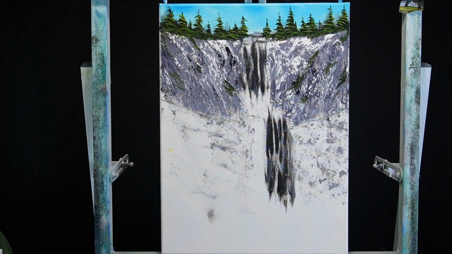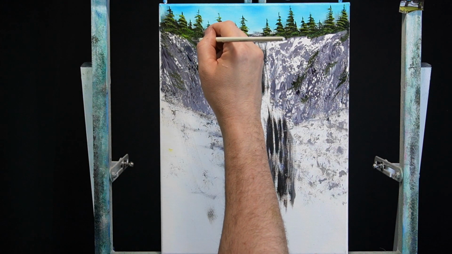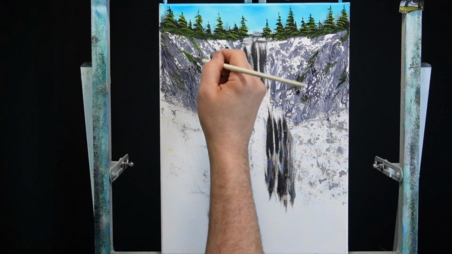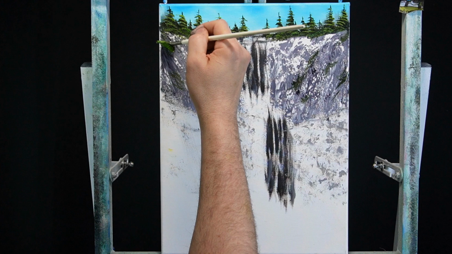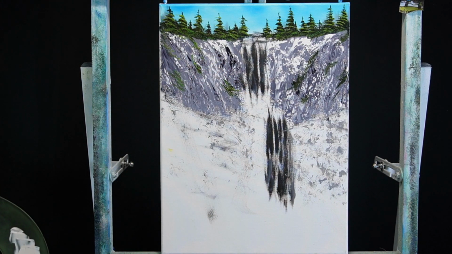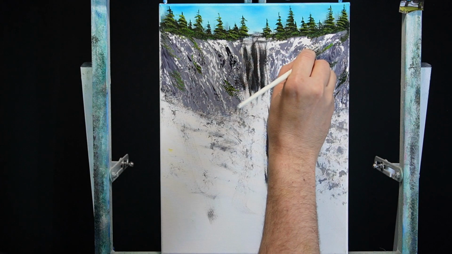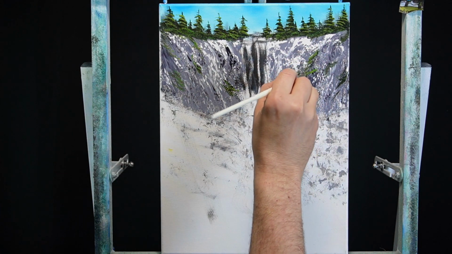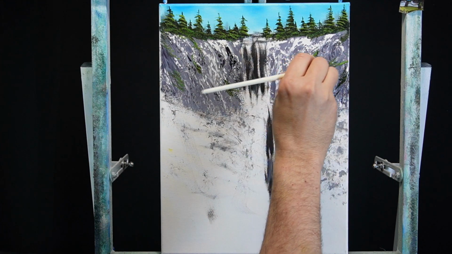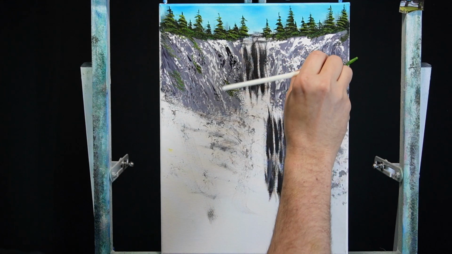There it is. Now, same thing. I want to highlight some of this grass that I put, or whatever these things are, some cliff growth. I don't know if that's even a thing. Not sure what to call it. Let's just say it's just some vegetation. Letting some of the dark remain.